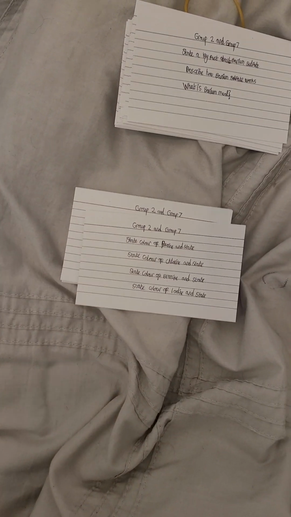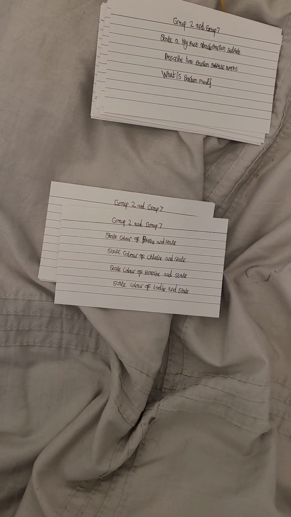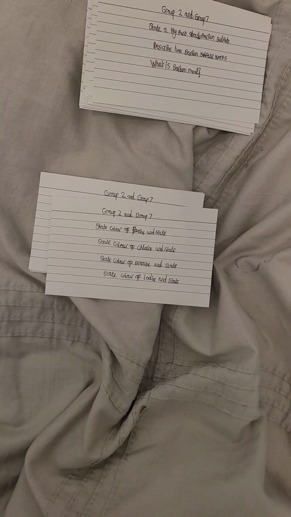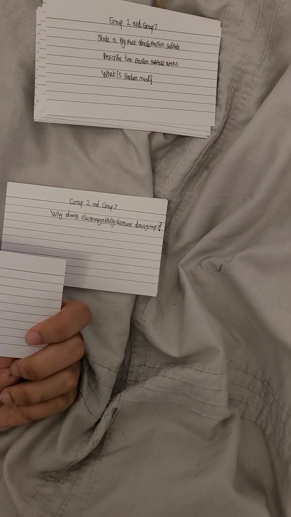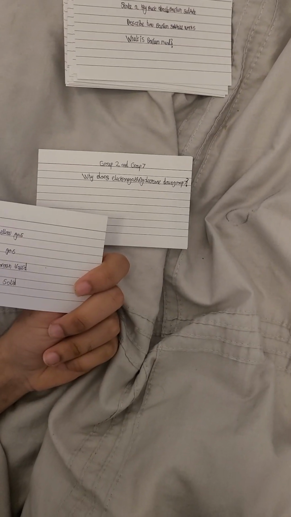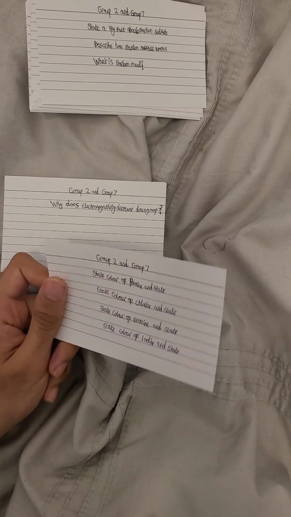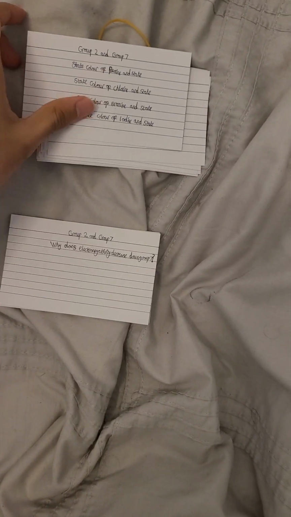Say the color of fluorine. Pale yellow, chlorine, green, bromine, red brown, iodine, grey.